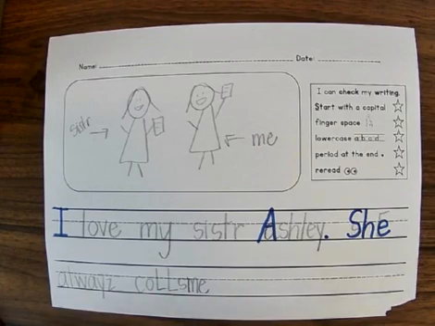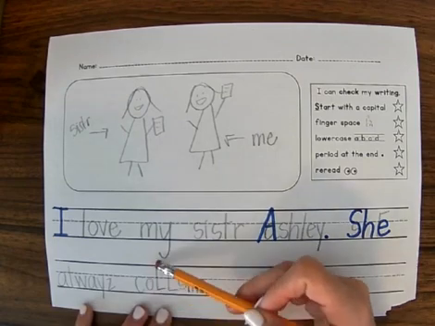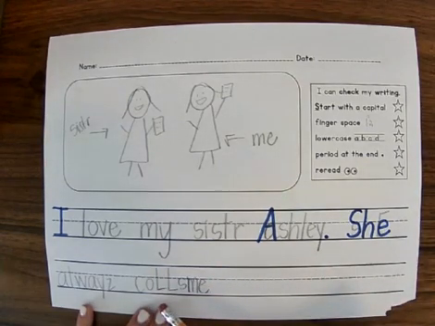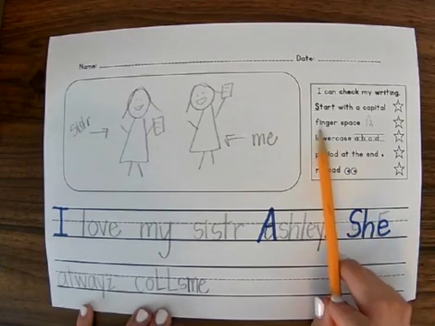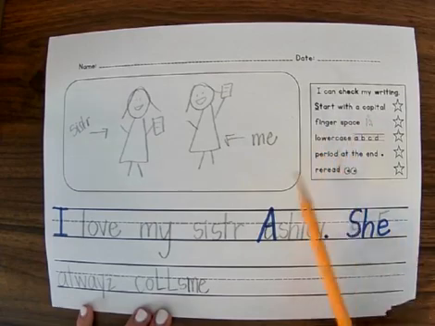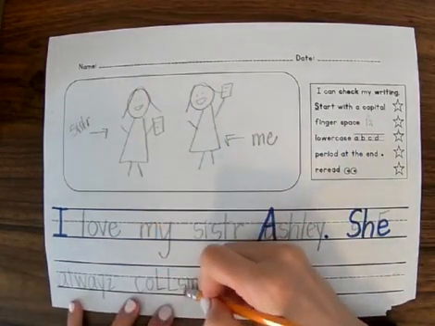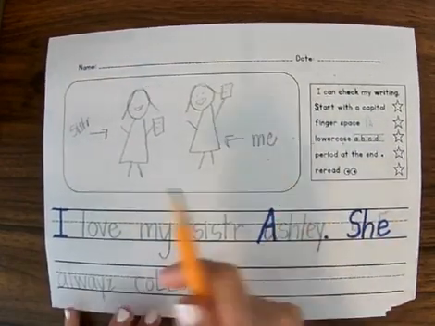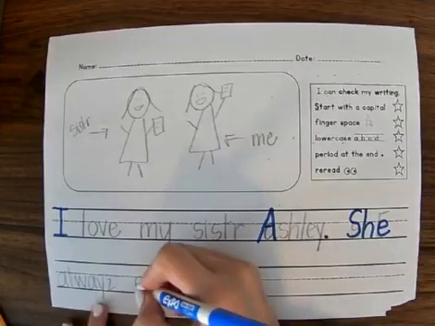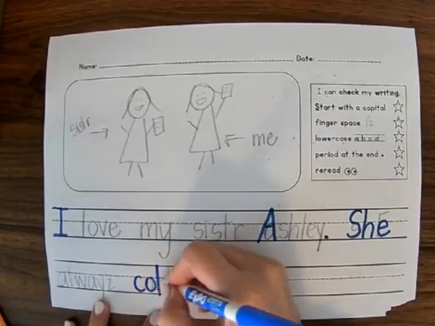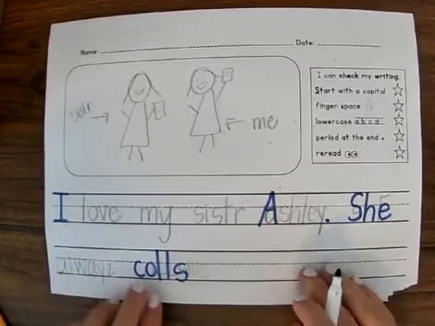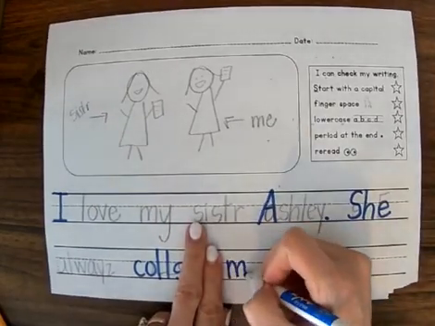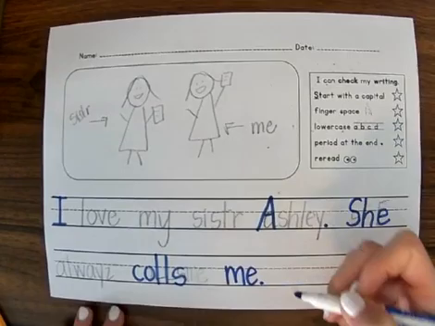Uh-oh, what did I do wrong? You probably notice it right away. Why do I have these random L's that are uppercase? But you probably also noticed that I don't have finger spaces. I better erase this. Calls me is not a word, but calls me is a phrase, two words. Calls, finger space, me. Period.